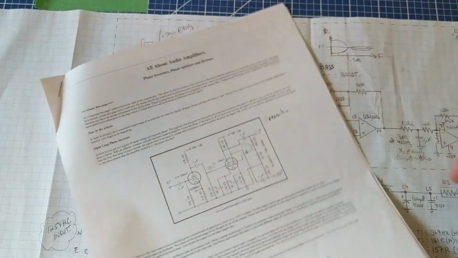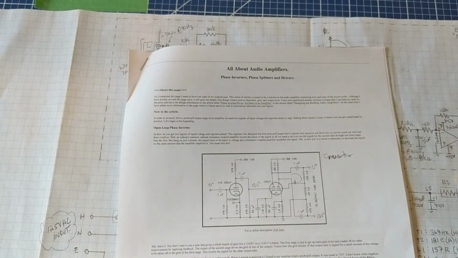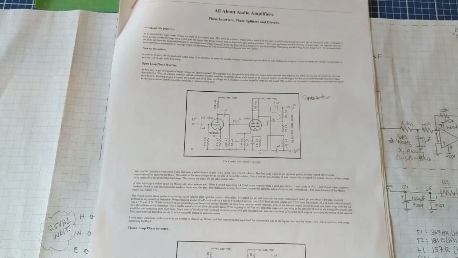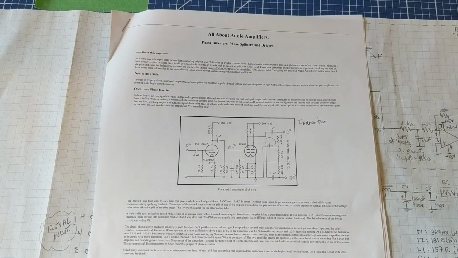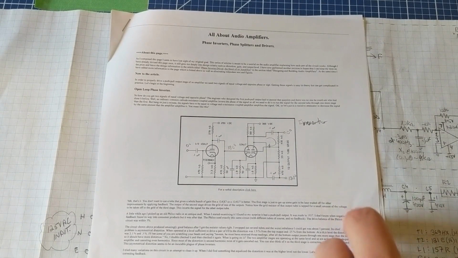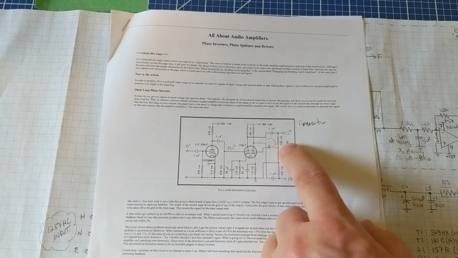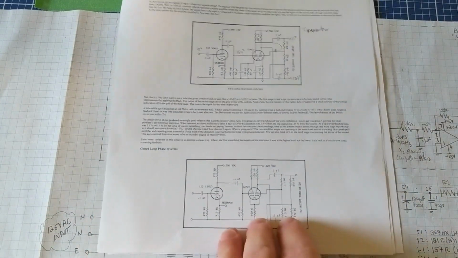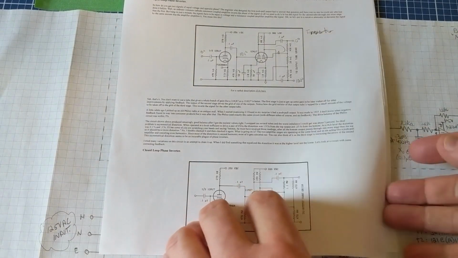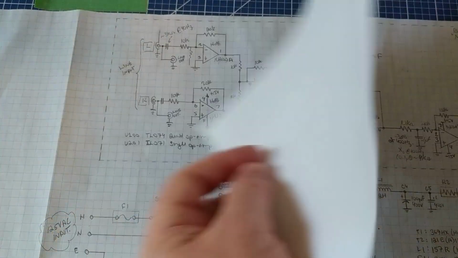This is a nice little document. It's called All About Audio Amplifiers, and it goes through a couple of the designs that were used, as well as showing some of the linearity of them in terms of THD measurements. This first one is an inverter circuit. And then we have a closed loop phase inverter. These are not long-tailed pair designs, though.